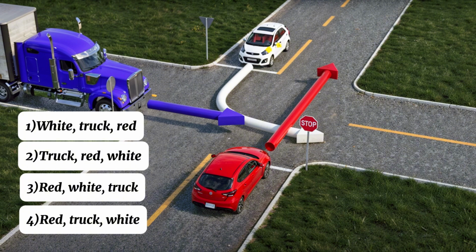On the other hand, a yield sign doesn't require a complete stop. Instead, it means the driver should slow down as they approach the intersection, be prepared to stop if necessary, and yield to vehicles or pedestrians in or approaching the intersection. However, if no traffic is present, the driver may proceed without stopping completely. In this case, we see that 2 vehicles are facing stop signs and 1 vehicle is facing a yield sign. The truck and the red car are at the stop signs, while the white vehicle is at the yield sign.